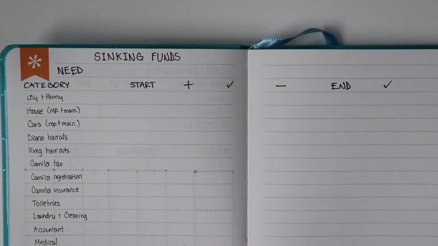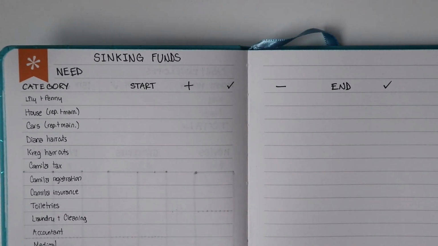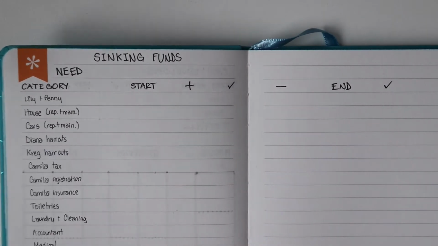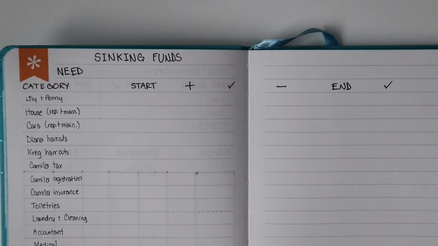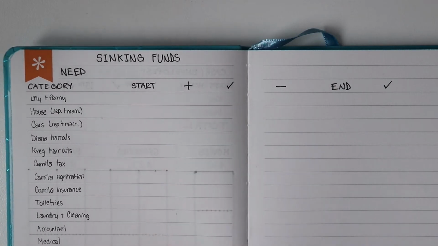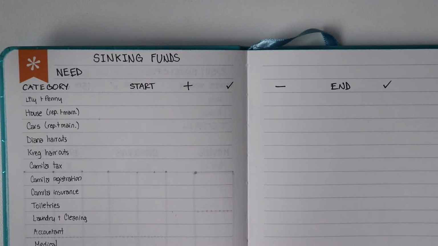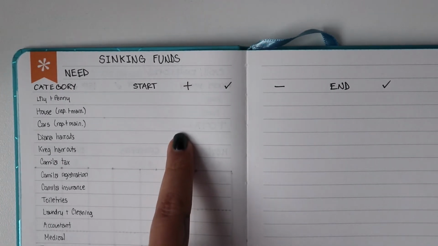So for sinking funds, I have, and this I copied exactly, not exactly, take out the check marks, I copied that exactly from Jen Plans. You have your starting balance, you have whatever it is that you're going to add to each sinking fund. I added a check mark. For example, let's assume that I add like $200 to my car's sinking funds.